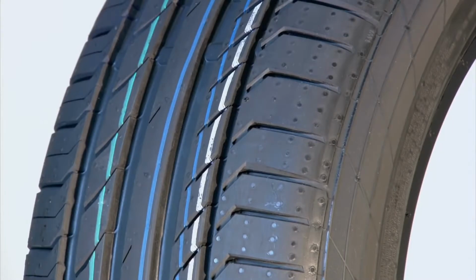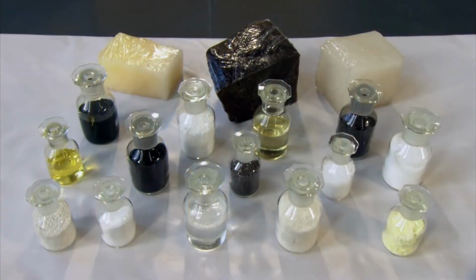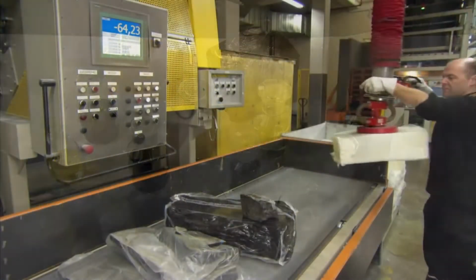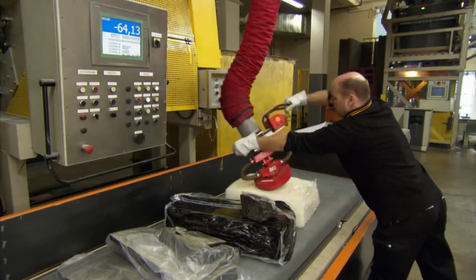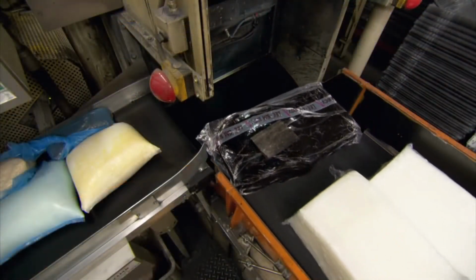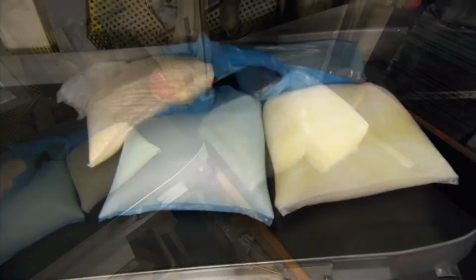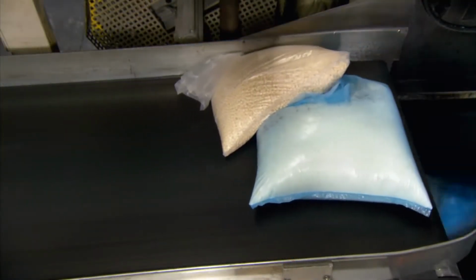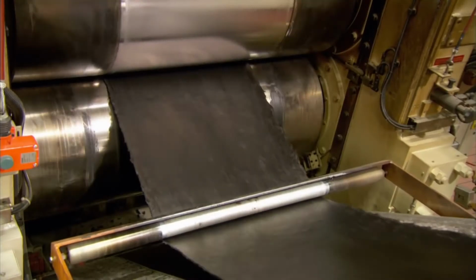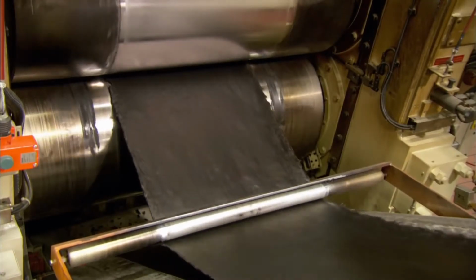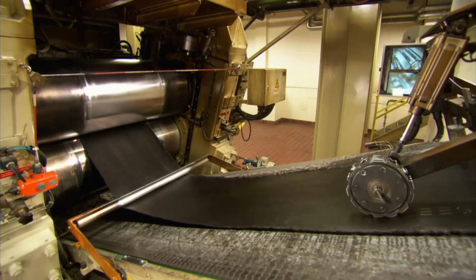This modern tyre is made of 10 to 15 different components, which include natural and synthetic rubber, chemical additives, and carbon black, a pigment. Giant blenders mix these ingredients under heat and tremendous pressure. There are various formulations for different parts of the tyre. In each case, the result is a gummy rubber dough, which machinery then rolls into sheets to await further kneading and processing.